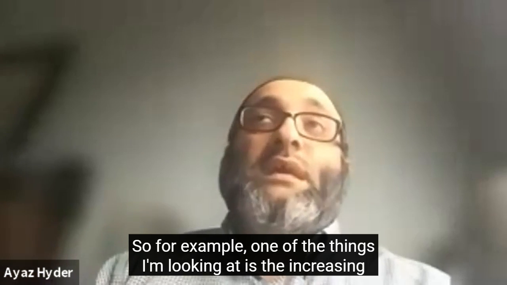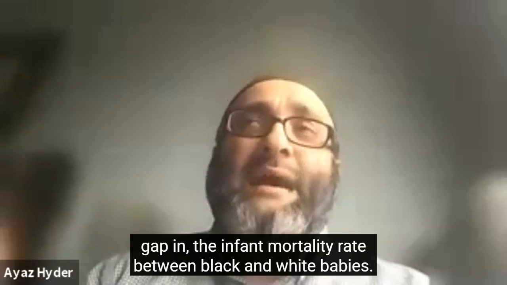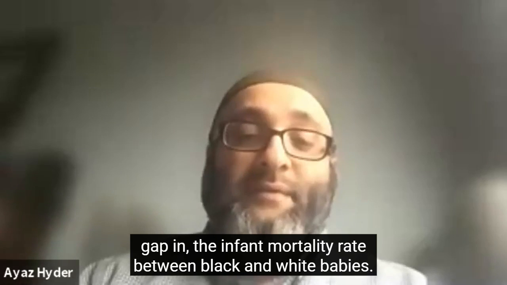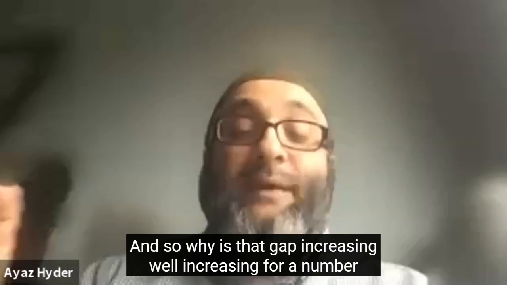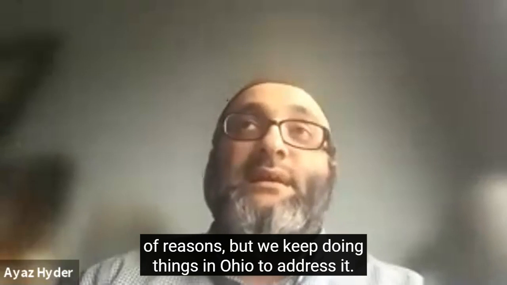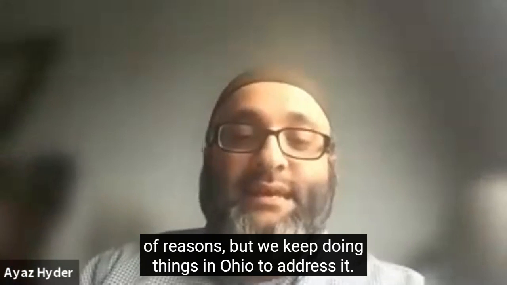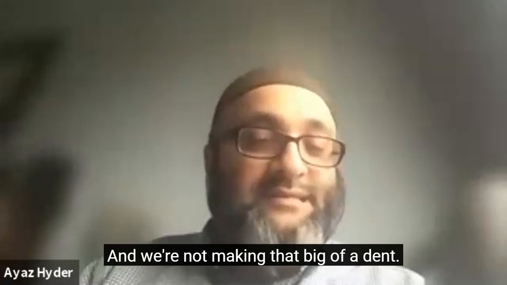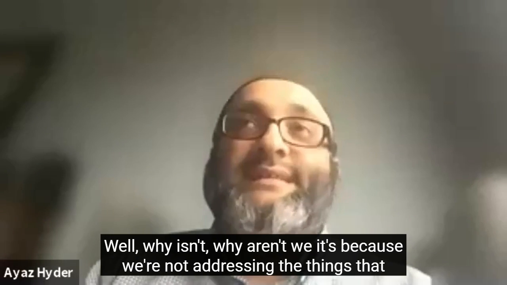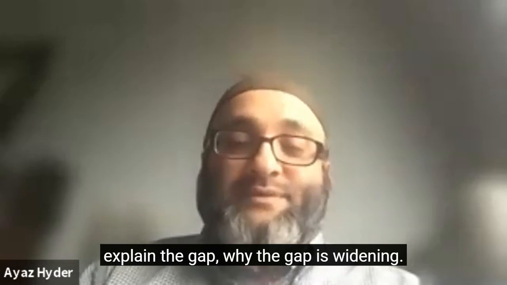So for example, one of the things I'm looking at is the increasing gap in the infant mortality rate between Black and white babies. And so why is that gap increasing? Well, it's increasing for a number of reasons, but we keep doing things in Ohio to address it. And we're not making that big of a dent. Well, why aren't we? It's because we're not addressing the things that explain why the gap is widening.